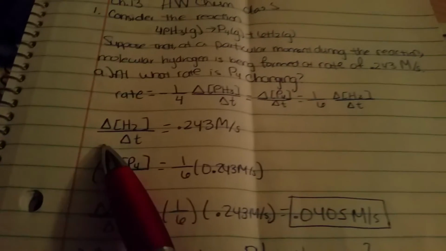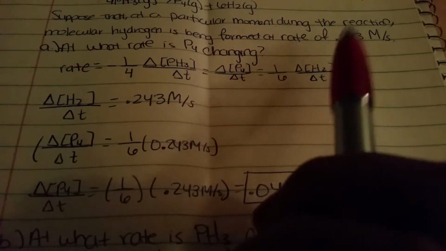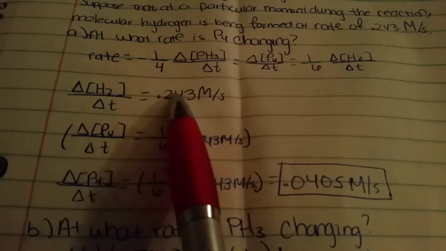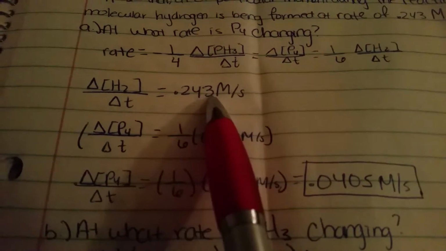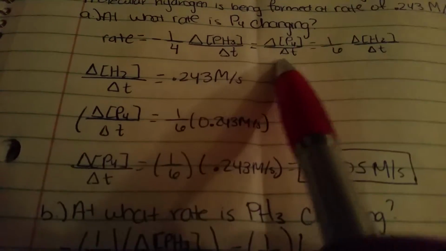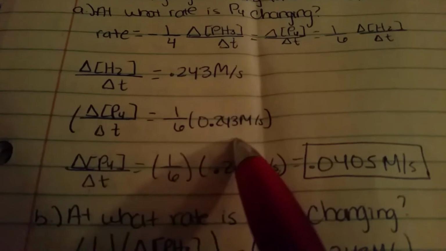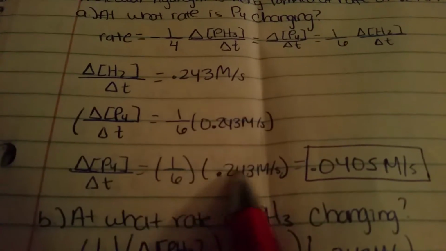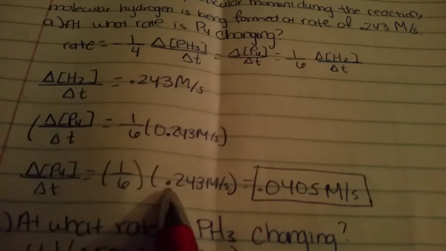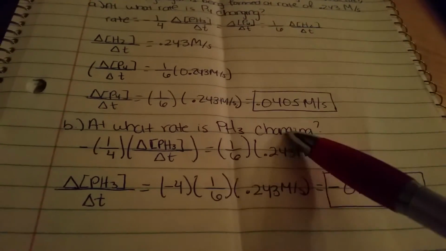So then you go over here, and because they gave you your hydrogen, which was 0.243 M/s, you grab your formula. Since we're trying to find at what rate P4 is changing, what you do is bring the 1/6 times the 0.243 that they were giving you, and you multiply it, and that's going to give you 0.0405 M/s.